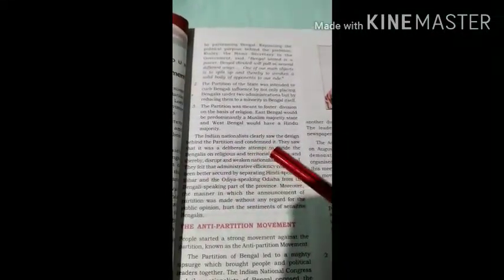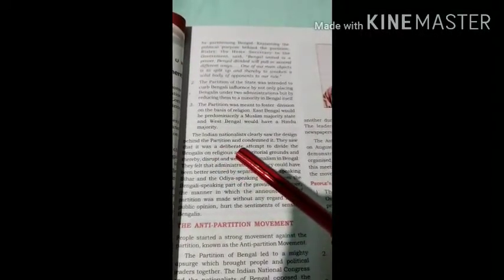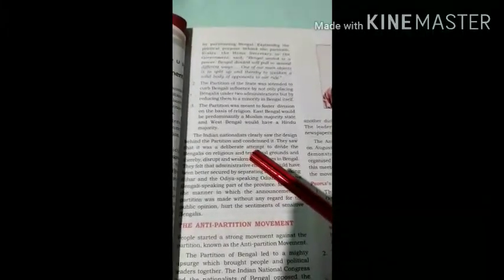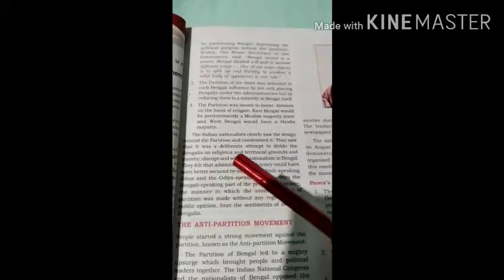So the Indian leaders said that the division of Bengal was purposely done. Deliberate means purposely done, in order to divide Bengalis on the religious basis and also on the territorial basis.